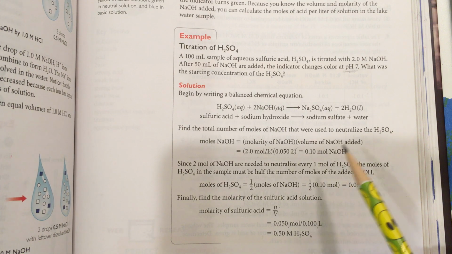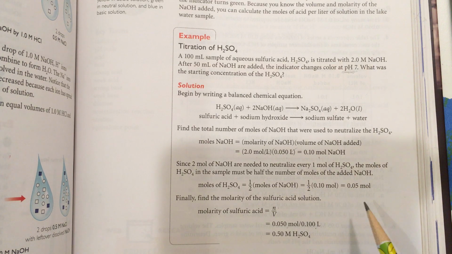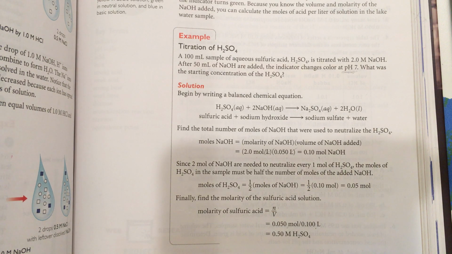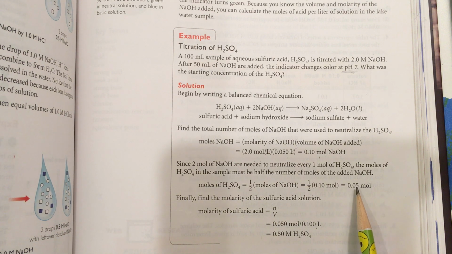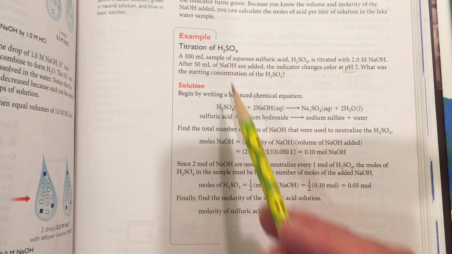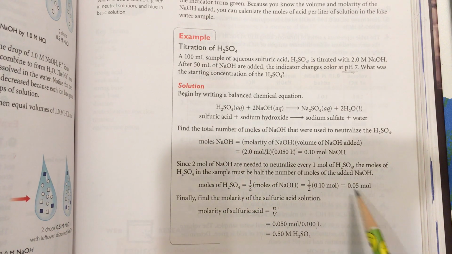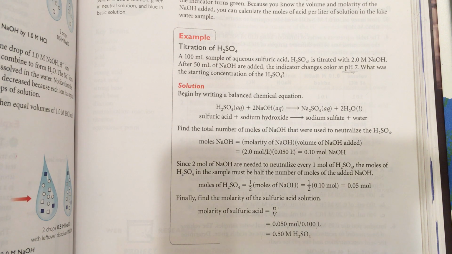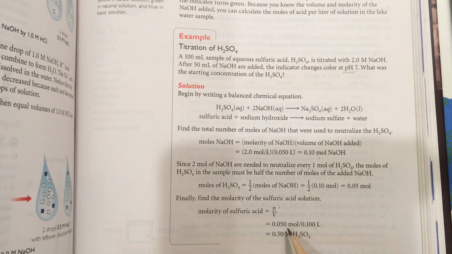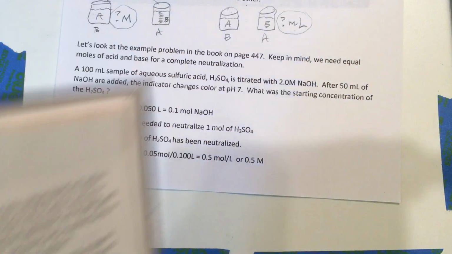So real quick, again, the first calculation finds the moles of sodium hydroxide, and we know that the moles of sulfuric acid would be half that, because again there's 2 hydrogen ions in 1 mole. So the moles must be half of what we had in the sodium hydroxide, and if we take that 0.05 moles and divide it by the liters, that gives us the concentration. Okay, so that's how the book shows you.